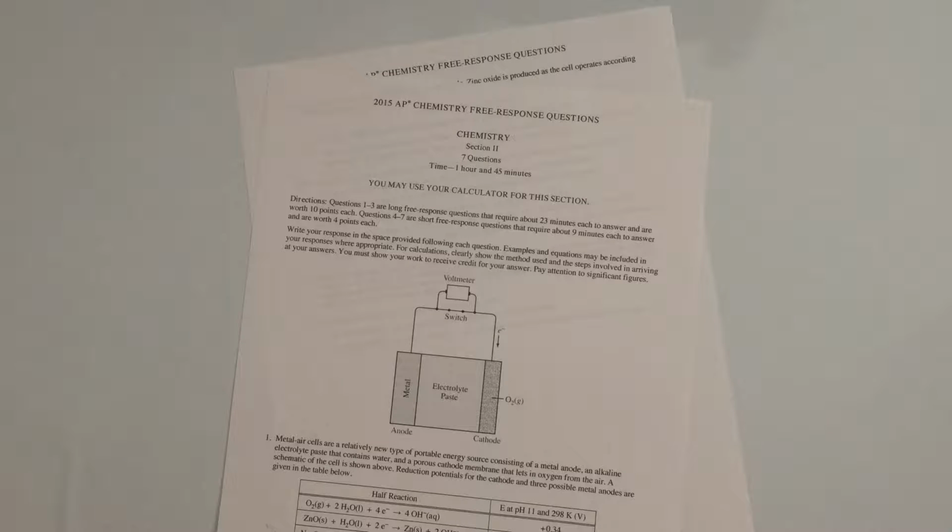So after doing a video on galvanic cell setup, I thought it would be a good idea to walk you through a free response question on electrochemistry. So let's take a look at it.